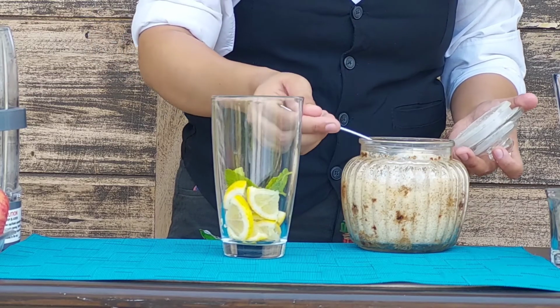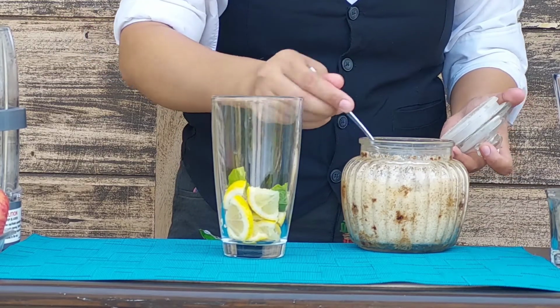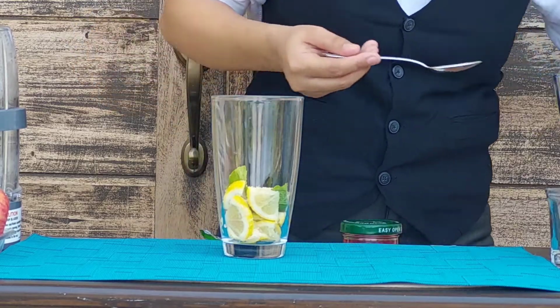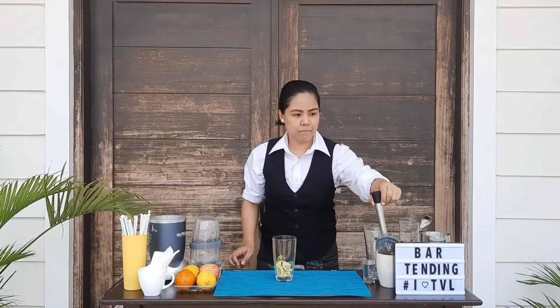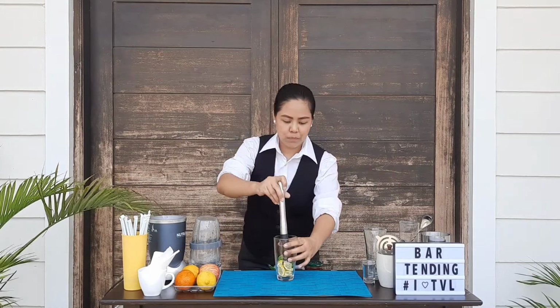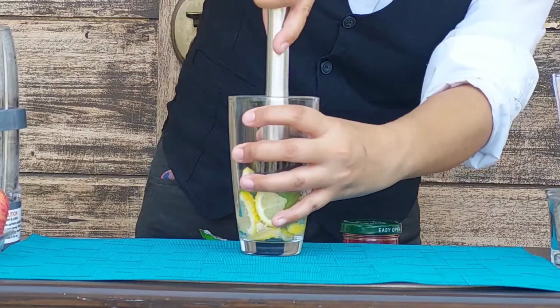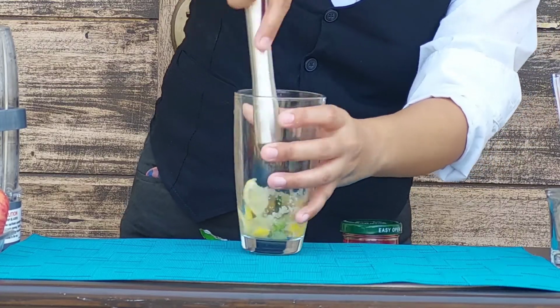Then add 1½ teaspoon of sugar. Smash the solid ingredients using a muddler to extract juices.